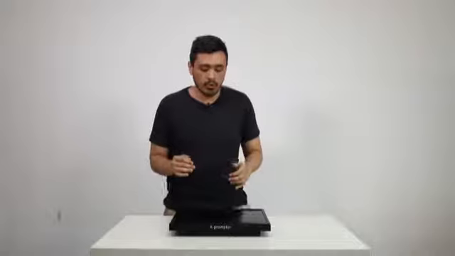So after this, we're going to talk about resolutions. The resolutions of these monitors in particular, there's a lot of different resolutions available. And the good thing about it is they're freely adjustable as well. So you can change them depending on the project you're working on, right?